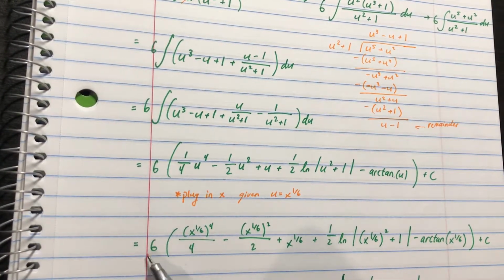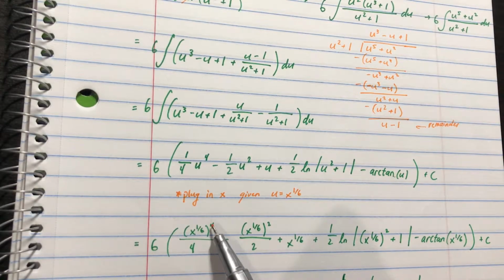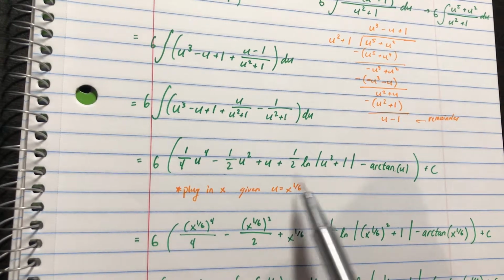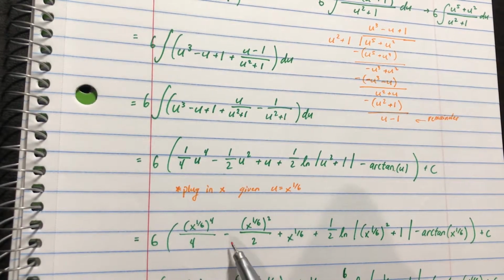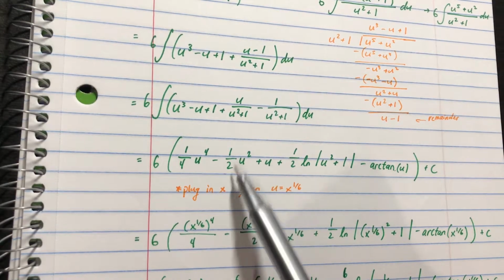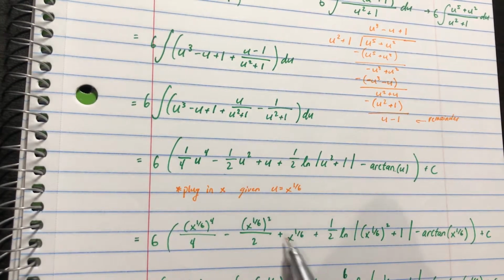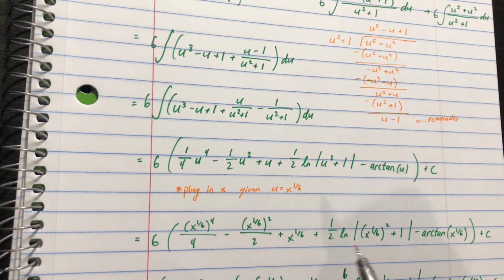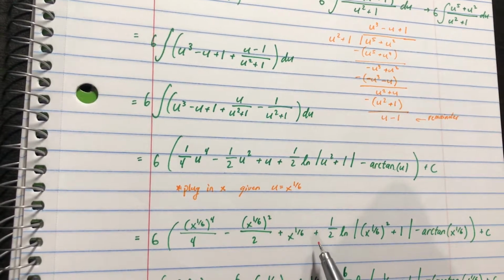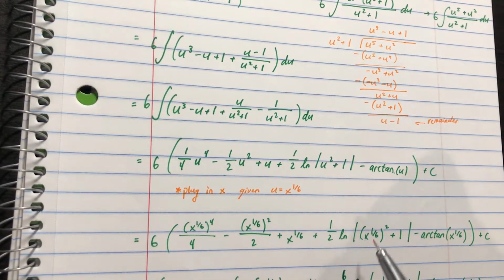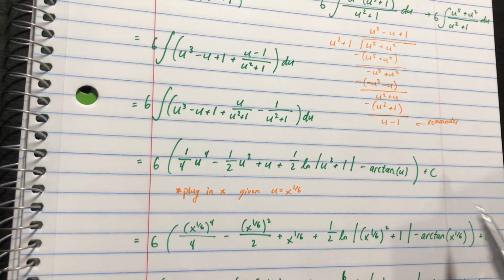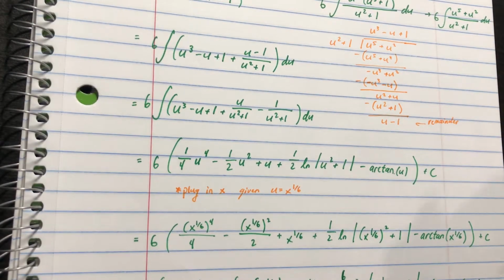move forward. So we have 6 times x to the 1/6 power all to the 4th power, because remember, we're taking this u to the 4th power, and everywhere we see u, we're plugging in x to the 1/6 power, over 4 minus x to the 1/6 power squared, which we got from this u, over 2 from this 1/2, plus 1/6 x, which is directly from this u, given the fact that u is equal to x to the 1/6 power, plus 1/2 times the ln of the absolute value of x to the 1/6 power squared, which we got from here, plus 1, minus the arctan of x to the 1/6 power plus our constant c.